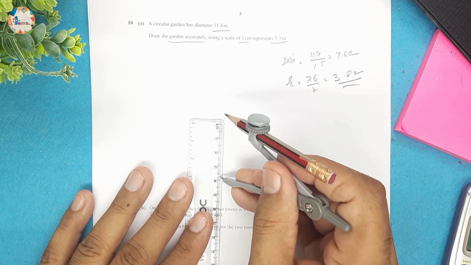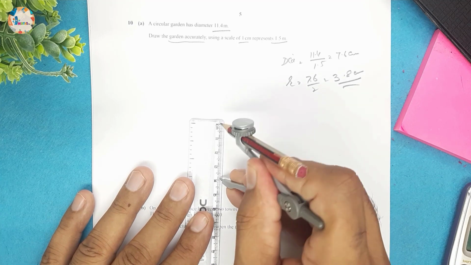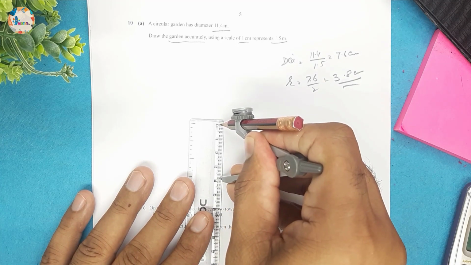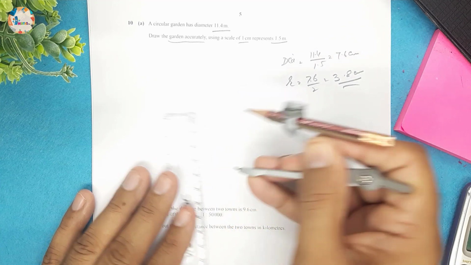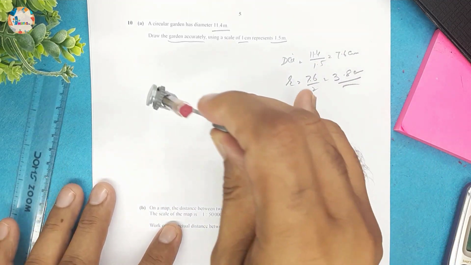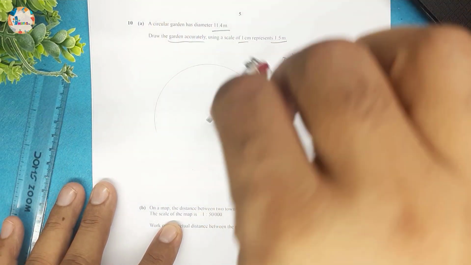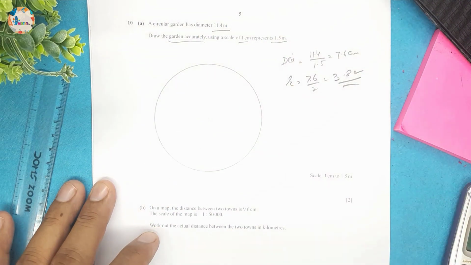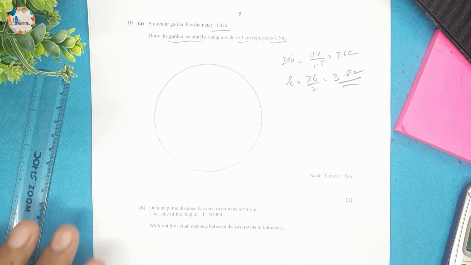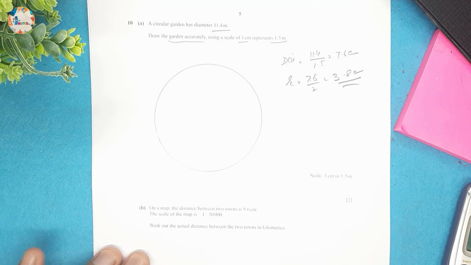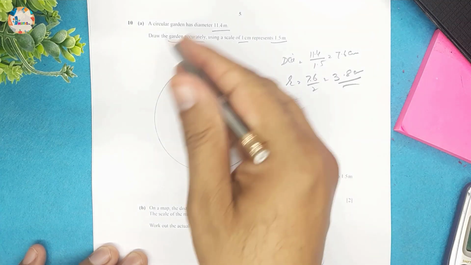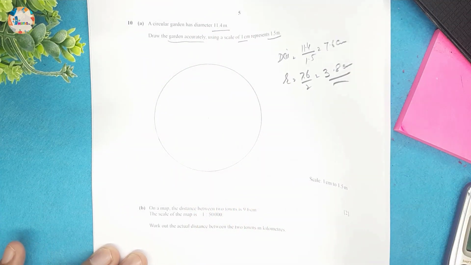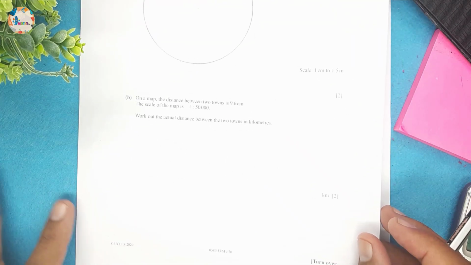So what we can do, we can go to 3.8 on the ruler and take the exact measurement, put the compass point over here and draw a circle like this. So this is done. You just have to draw this circle, nothing else is required for this.